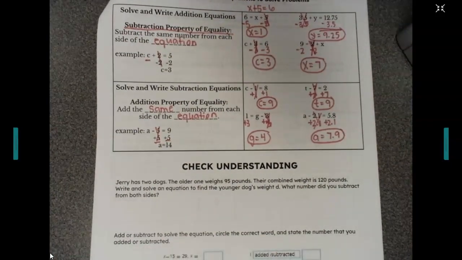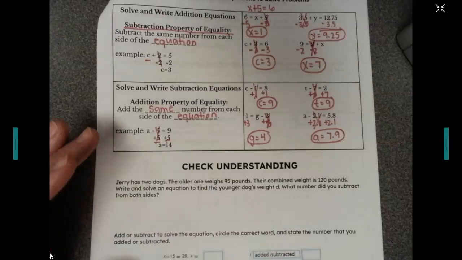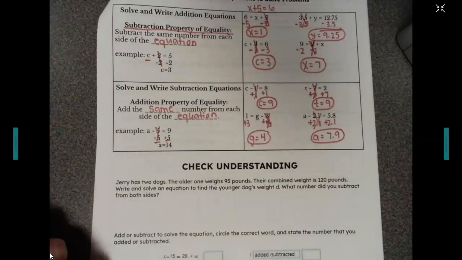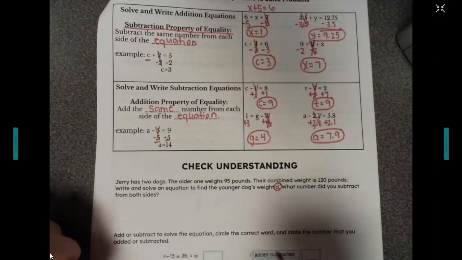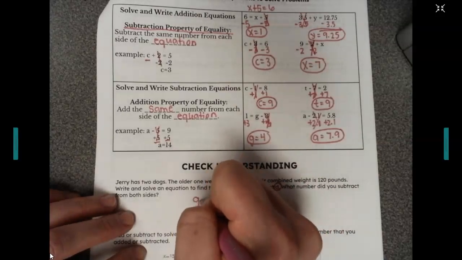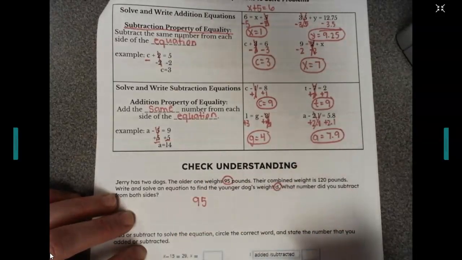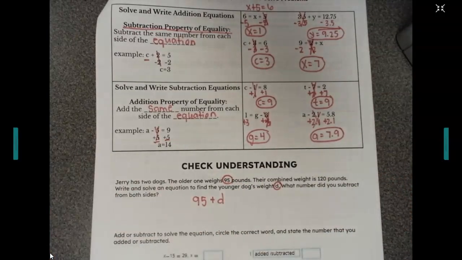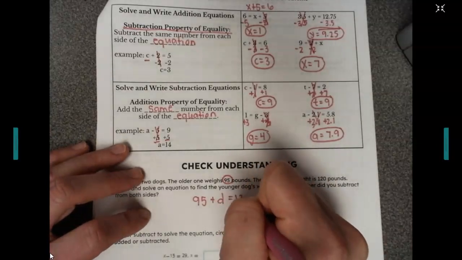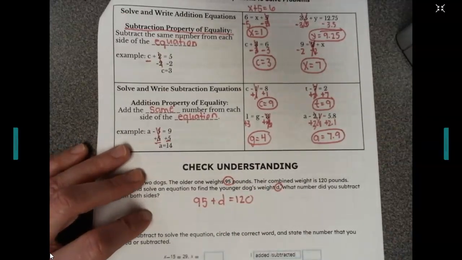Jerry has, sorry, we're throwing in some more problems here. Jerry has two dogs. The older one weighs 95 pounds. Their combined weight is 120. Write and solve an equation to find the younger dog's weight, D. What number did you subtract from both sides? So, one dog weighs 95, and combined they weigh 120. So I need to add the weight of the other dog, which I don't know. They told me that was going to be D. Combined, it's 120. So I have 95 plus D equals 120.